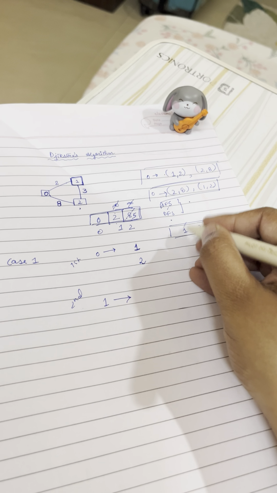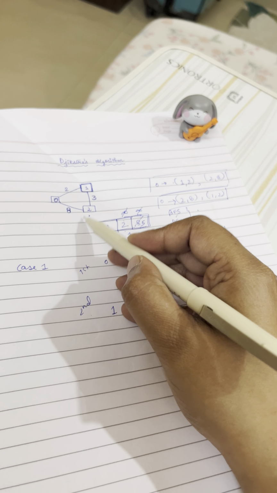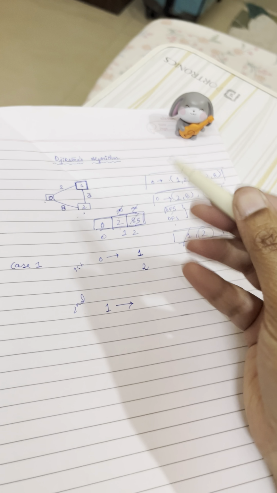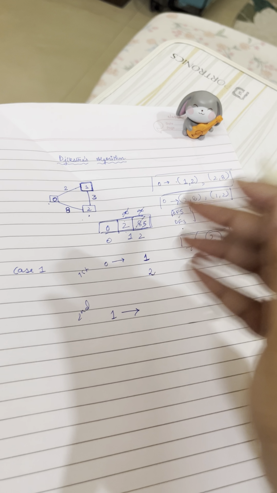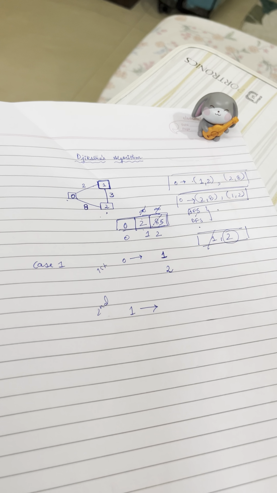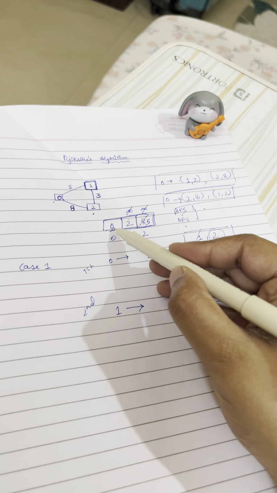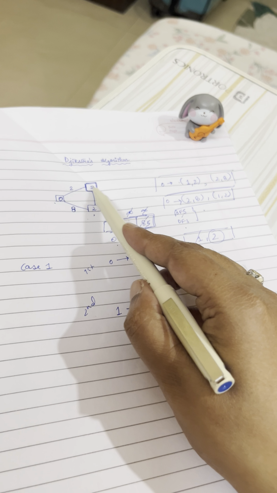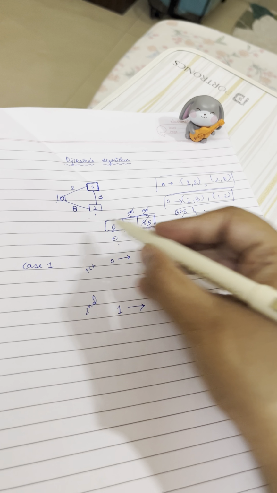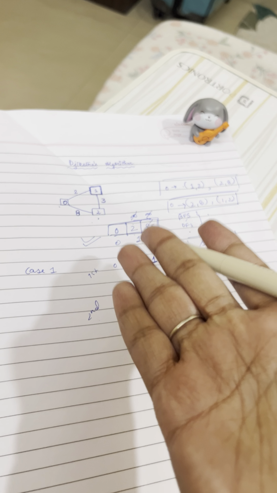And then this is removed from the queue and now 2 is left. 2 will come, it will see 0 is visited, 1 is visited, so nothing. So here if we see, 0 is coming 0, for 1 it is coming 2, and for 2 it's coming 5. Well and good, our algorithm actually worked.